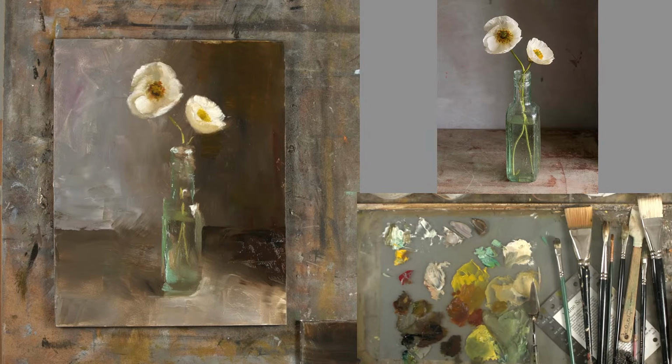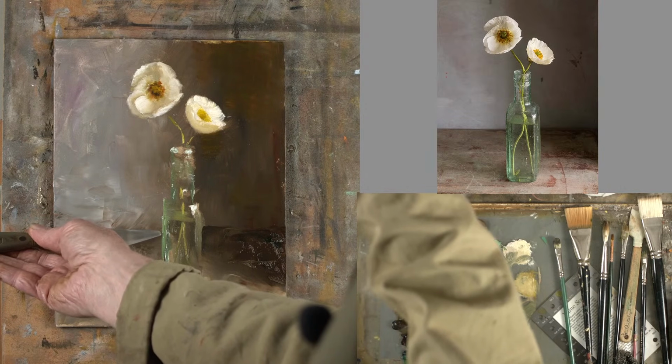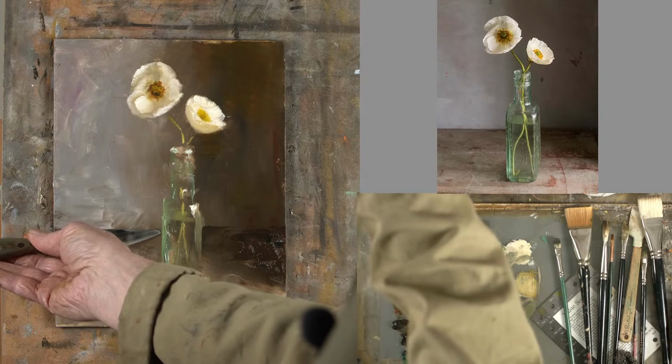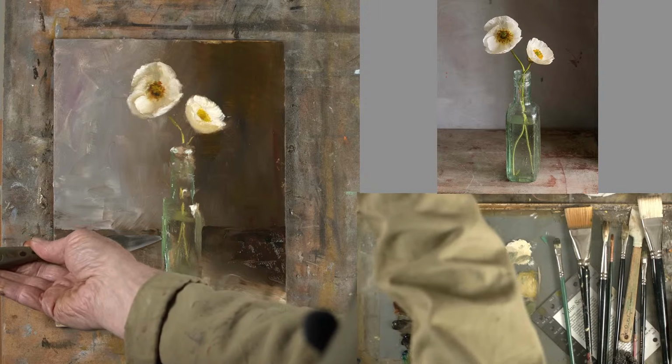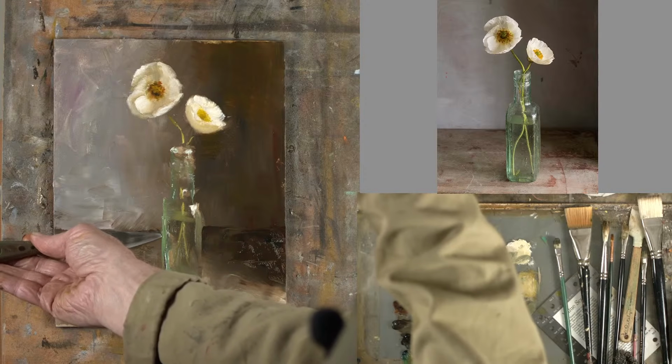So I've got a flower workshop coming up. The cat is out of the bag. I'm so enjoying painting these, it's not exactly simple, but uncomplicated, let's say, flower paintings, without a huge amount of flowers to paint, where you have a strong composition. This to me is compositionally quite strong.